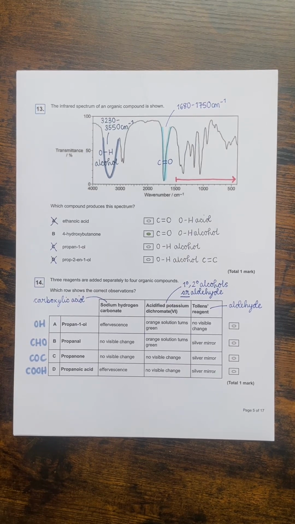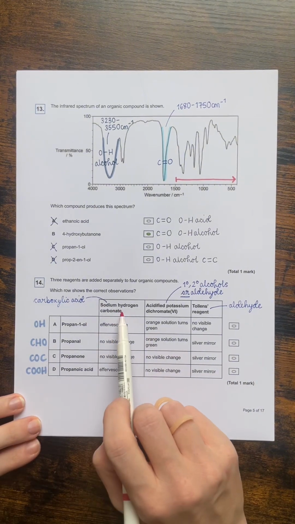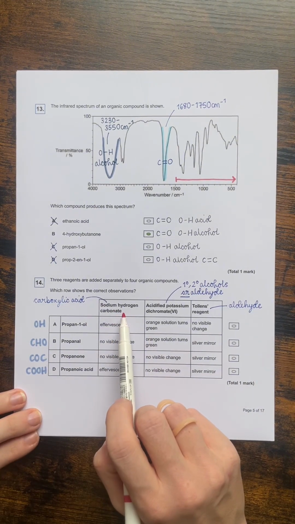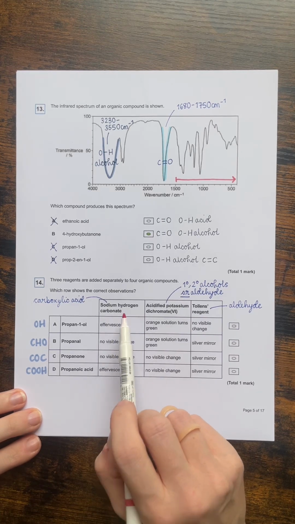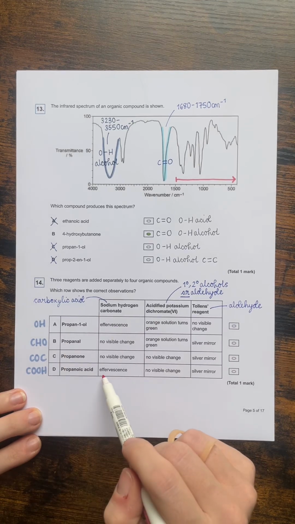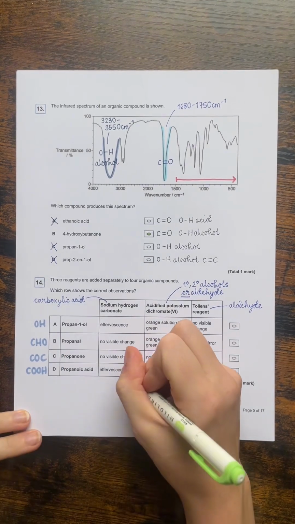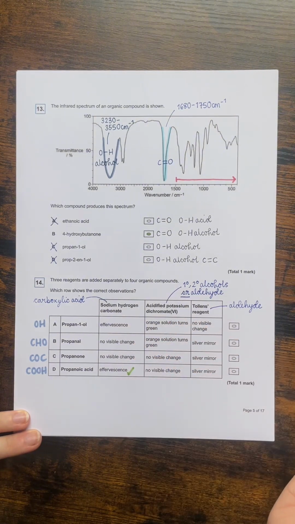So if we then have a look at the sodium hydrogen carbonate column to start with, that would be us seeing effervescence for a reaction between sodium hydrogen carbonate with a carboxylic acid. Now there's only one carboxylic acid out of our 4 options, which is propanoic acid, which is D. So we would expect to see effervescence with propanoic acid.